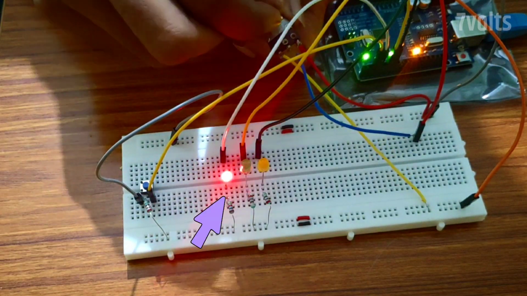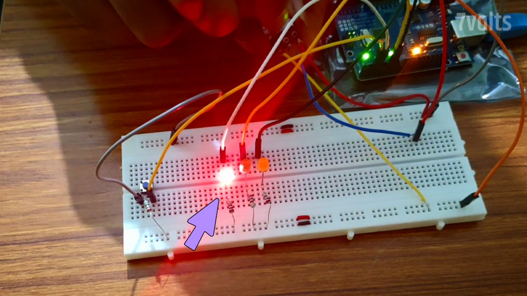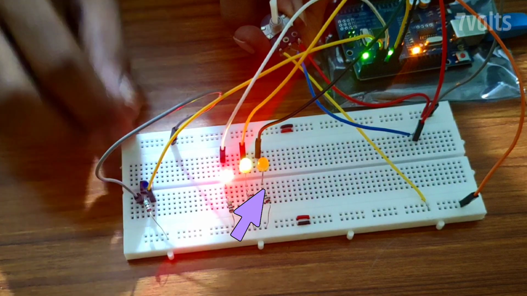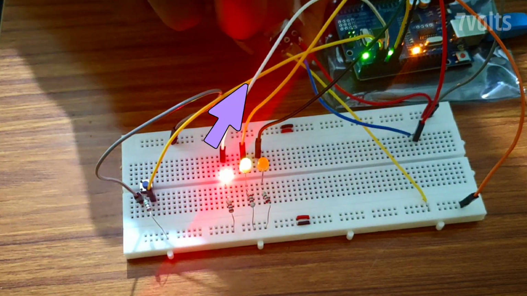In this video, we'll be demonstrating how to control the brightness of a particular LED among these three using a push button and potentiometer. We'll be using some key concepts such as interrupts, interfacing a potentiometer, and using PWM signals.